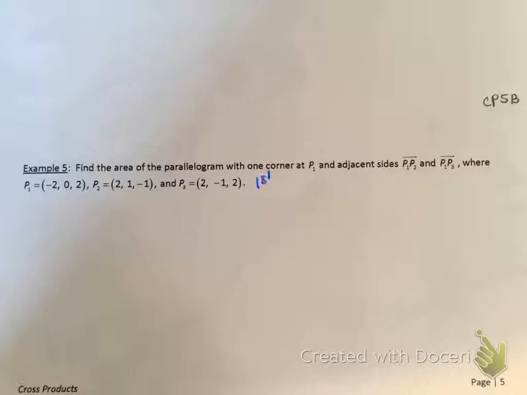So the first thing we're going to do is find vector P1P2 and find vector P1P3. Second, after we find those vectors, we're going to cross them. So we're going to take the cross product of vector P1P2 cross P1P3.